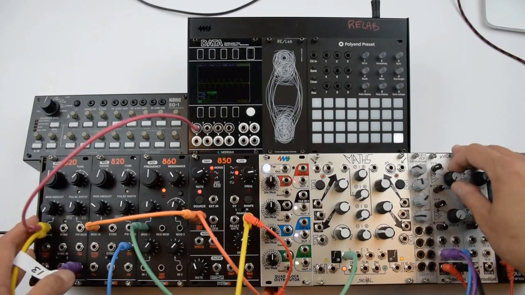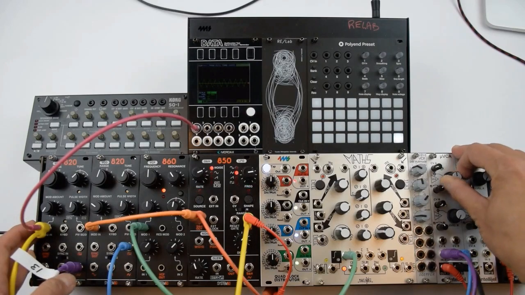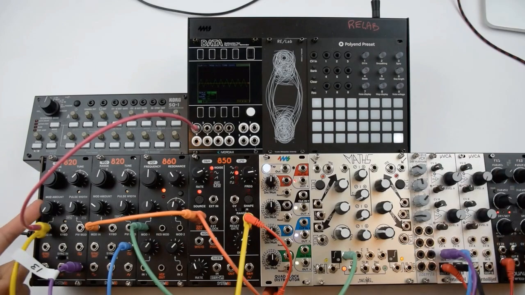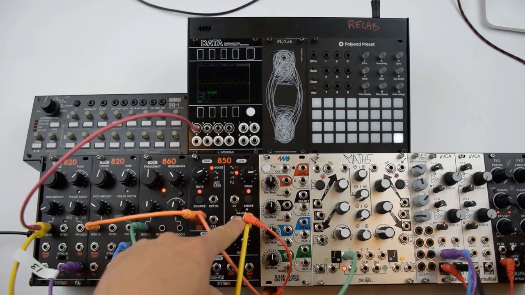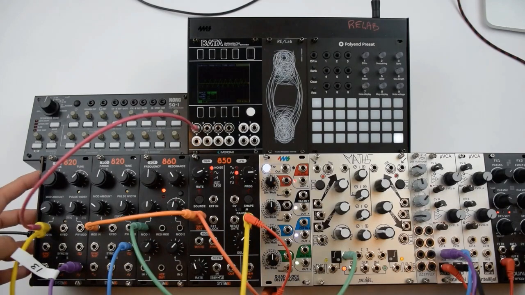So if I turn up my oscillator right now, we are not hearing any change because the modulation amount is at 0. Now, if I turn this up, we are now hearing our low frequency oscillator modulating the pitch of our oscillator. If I turn the modulation amount up, it's going to sweep through a larger range of the oscillator's frequency range.